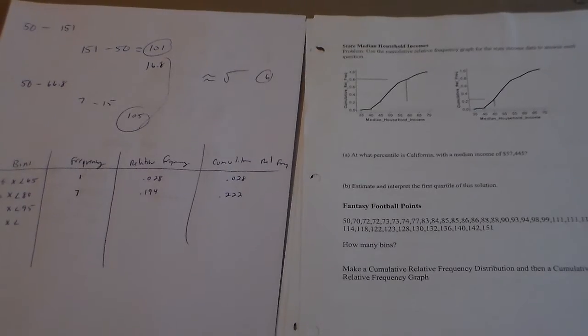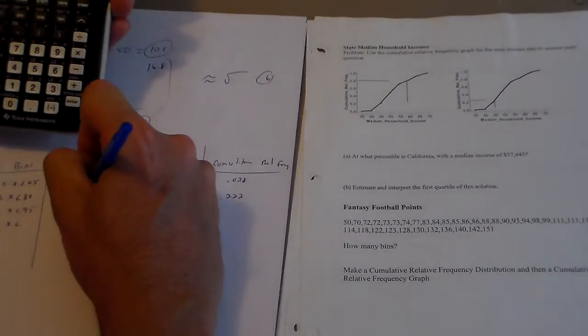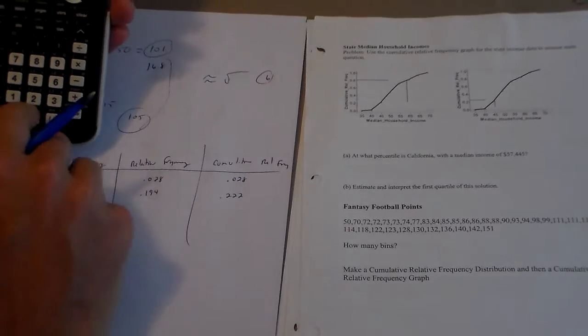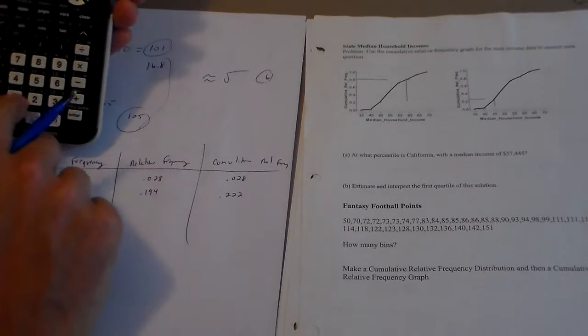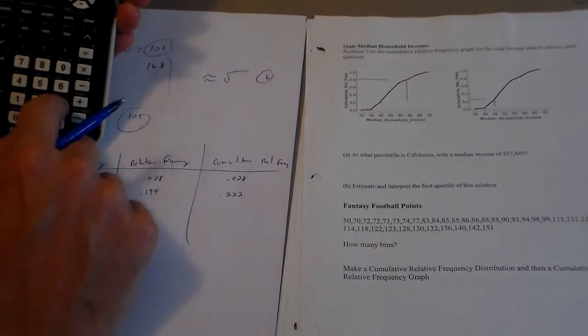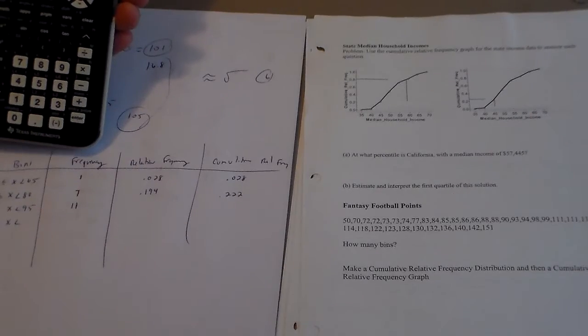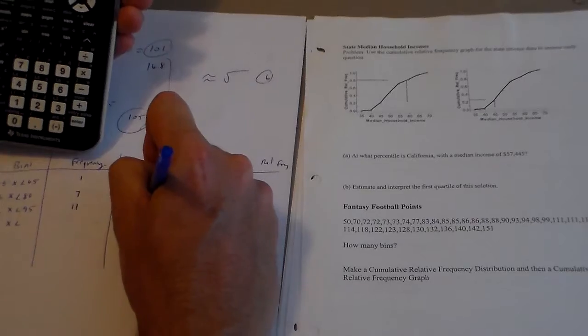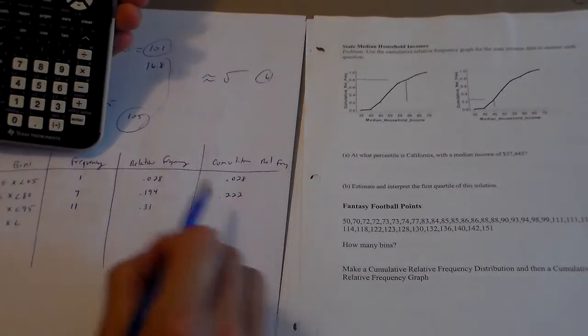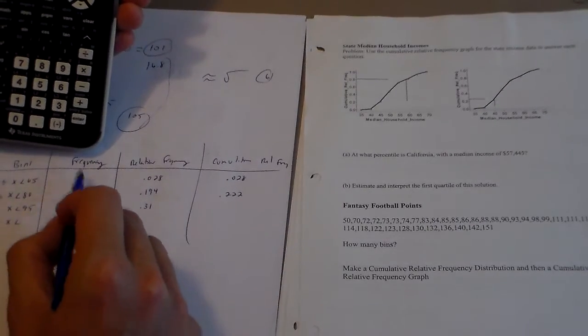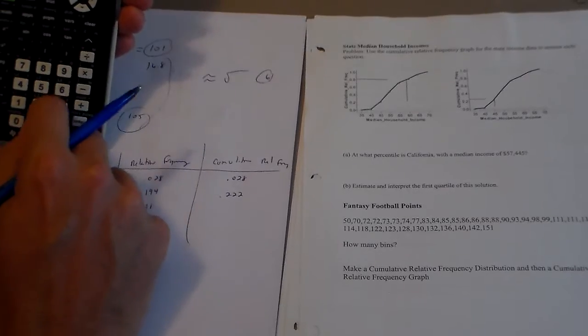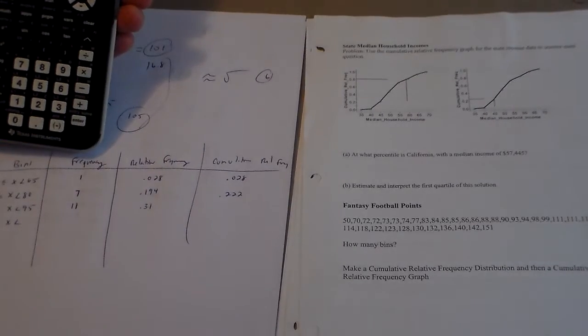So for the next one, I'm going to do this last one, and I want you guys to fill in the rest. So we put an 11 there. To find the relative frequency, that's just 11 divided by 36, and I get 0.3, I'm going to call it 0.31. And then for this one, it's going to be 7, 18, and 19. So I do 19 divided by 36, and I get 0.528.